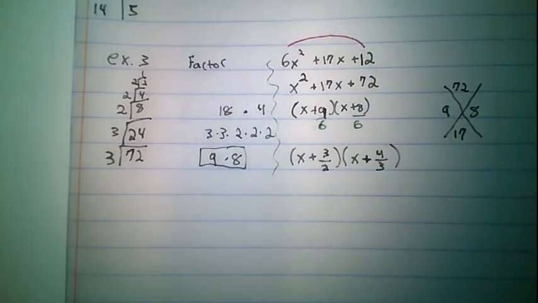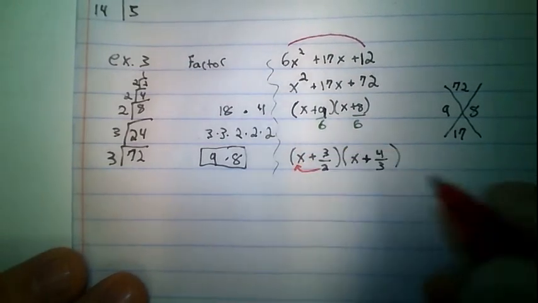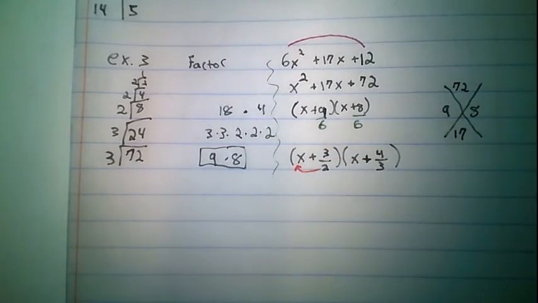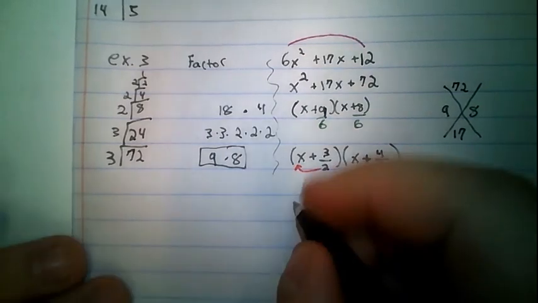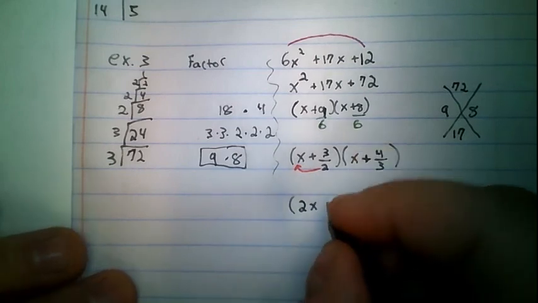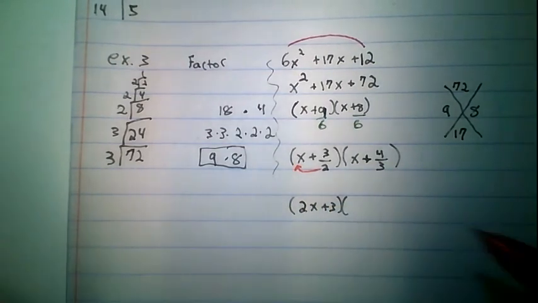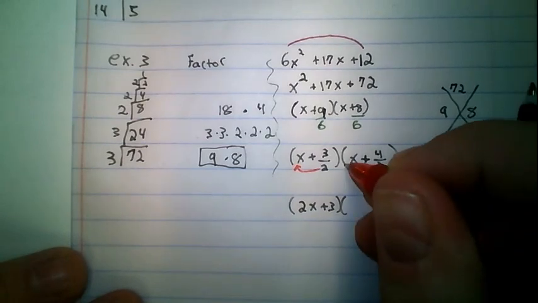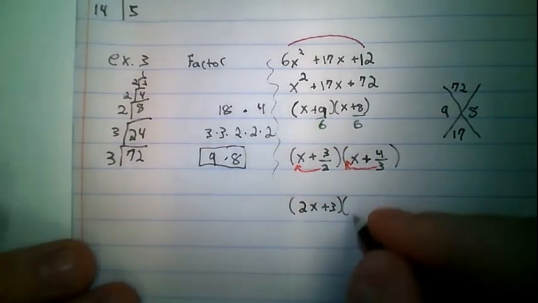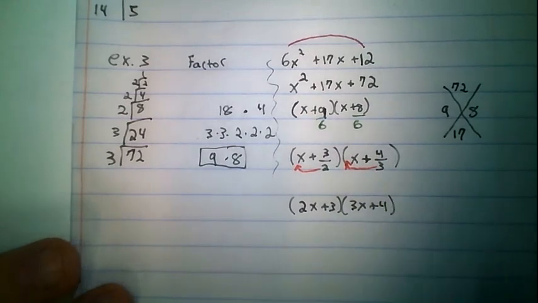And now I bottoms up. So I take the 2 in the first one and put it above the x, which gives me 2x plus 3. And I take a 3 in the second one and put it above the x, which gives me 3x plus 4.